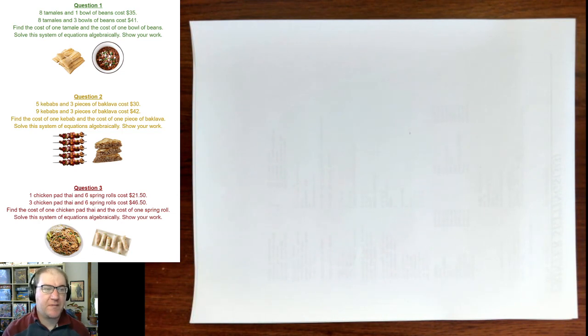Question number 1, 8 tamales and 1 bowl of beans cost $35. 8 tamales and 3 bowls of beans cost $41. Find the cost of 1 tamale and the cost of 1 bowl of beans. Solve the system of equations algebraically.